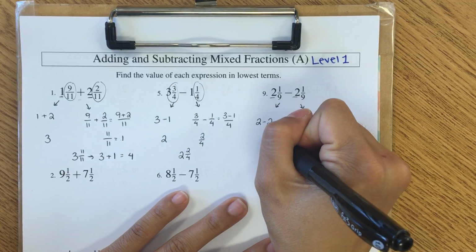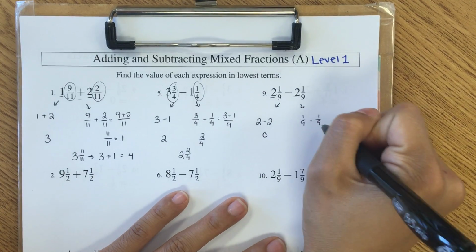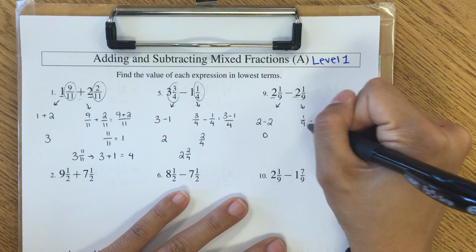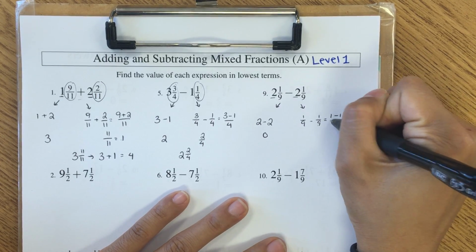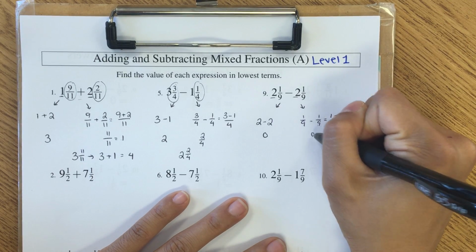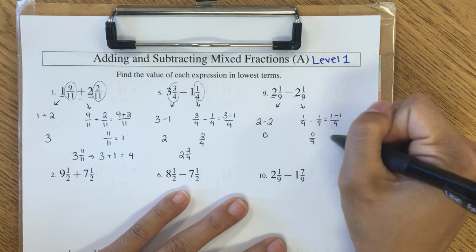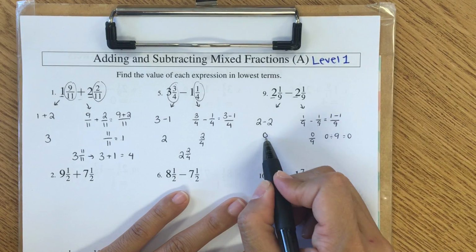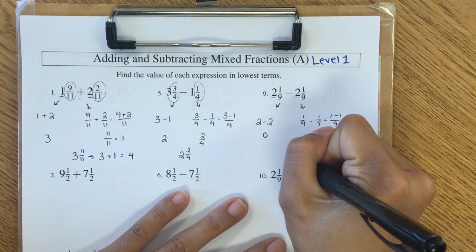2 minus 2 is equal to 0. 1/9 minus 1/9, again, check to see that they have the same common denominator. 1 minus 1 over 9. 1 minus 1 is equal to 0 over 9. And quick fact, 0 divided by 9 actually equals 0 here. So 0 plus 0 will just get you 0.